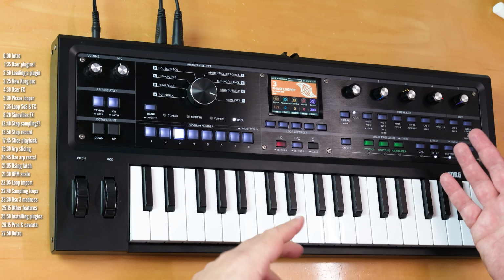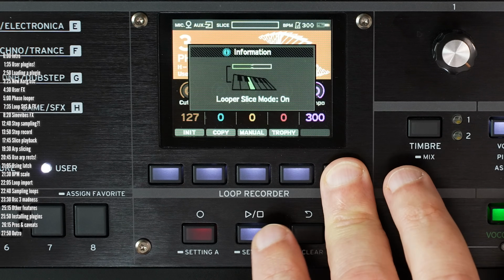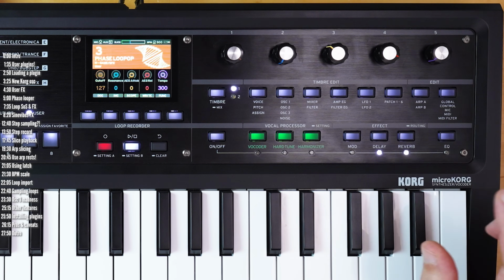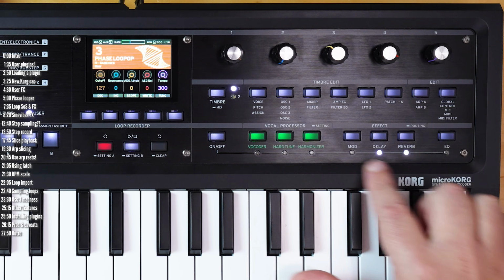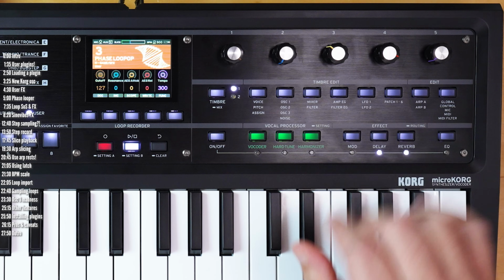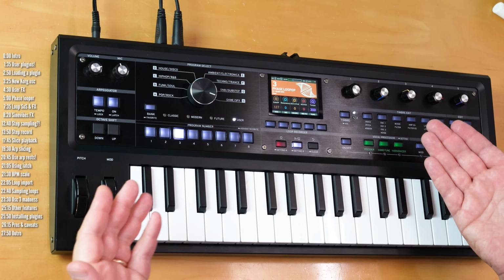And then one big wishlist item is that if you go into loop slicer mode, nothing in the synth except the arpeggiator works. It would be nice at the very least to be able to use the effects. And the cherry on top would be, of course, a bit of filtering or LFOs and so on. So that's it for the 2.0 update to MicroKORG 2.